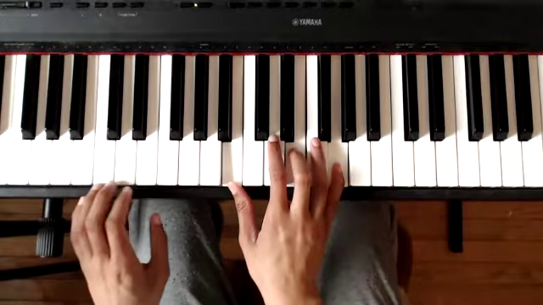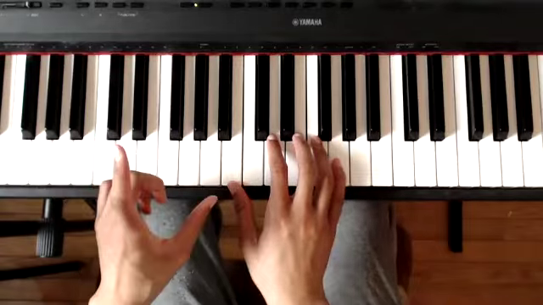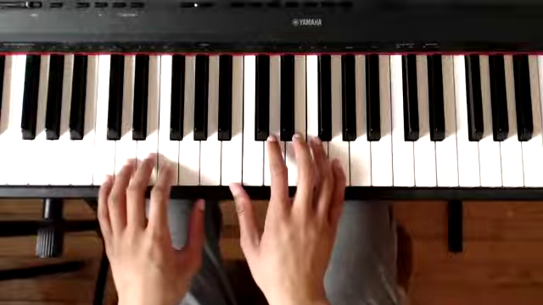Right? If I didn't mention this before, a chord can have 3 notes, 4 notes, 5 notes, so on and so forth. It kind of gets a little crazy.